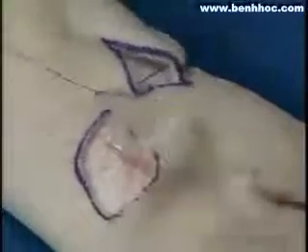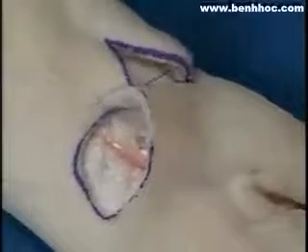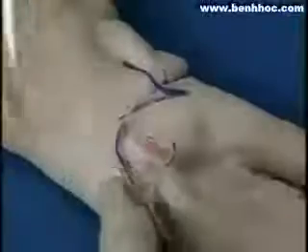Now, the first suture is being placed, as we see in this example, from the apex of the flap, from the tangent of the circular defect. That's the point of maximal tension. The second suture is now placed.